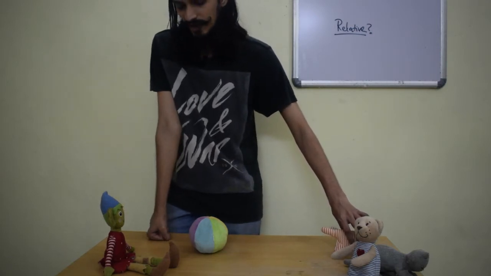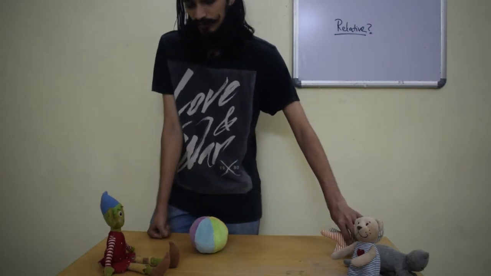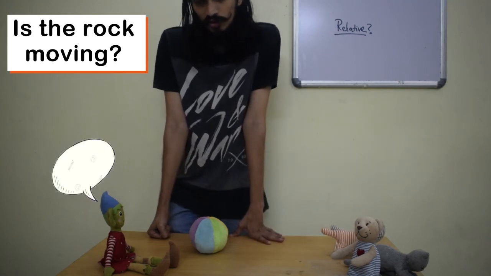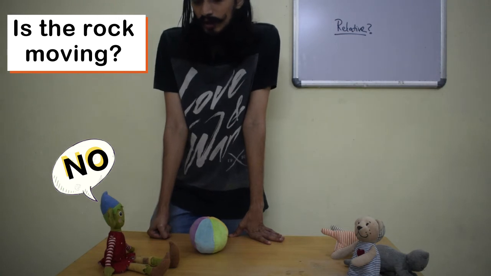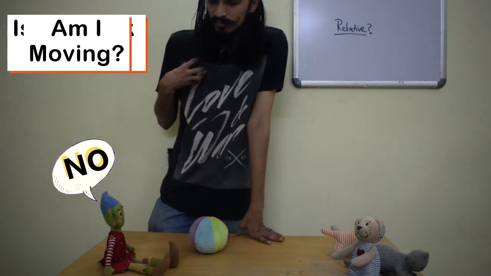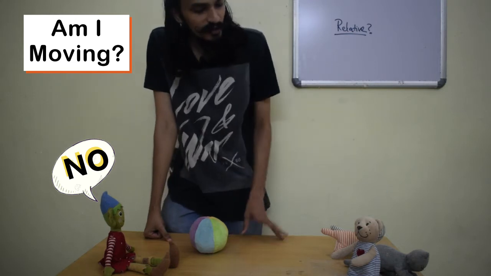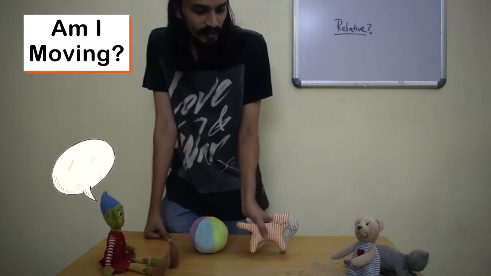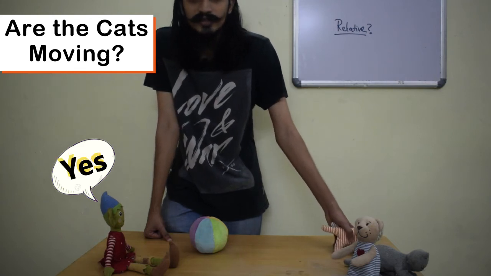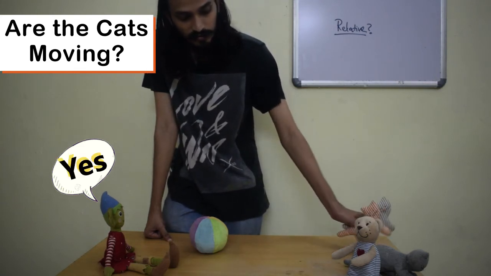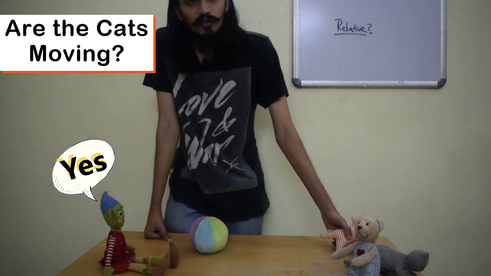I'm asking Elf, so this rock, tell me, is this rock moving or no? Elf says no, the rock is not moving. Okay, Elf, tell me, am I moving? Elfie says no, I am also not moving. Okay, Elf, you tell me about the twin cats, are they moving? Yes, they are moving, because they are going away on the bike, so they are moving. Okay, what about their bike?